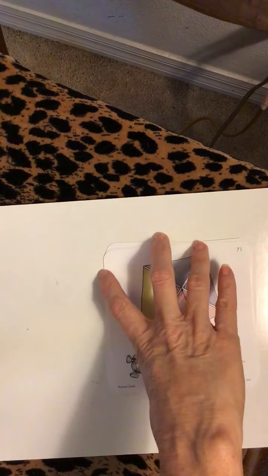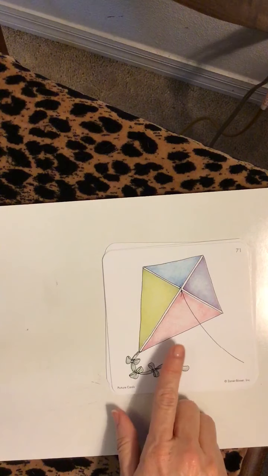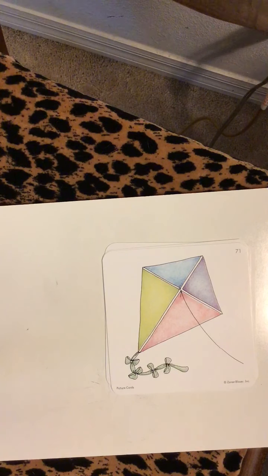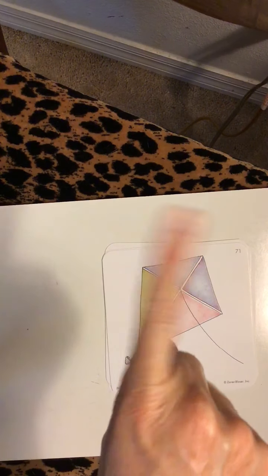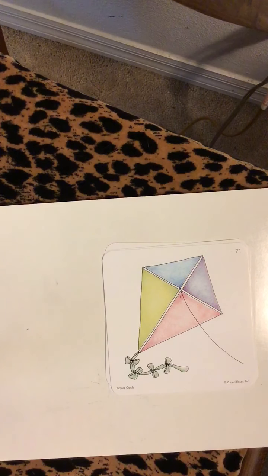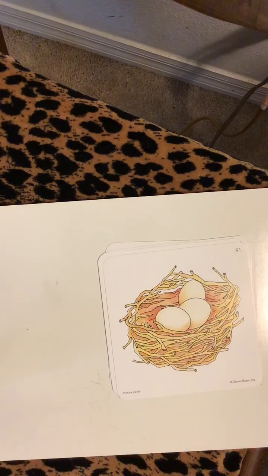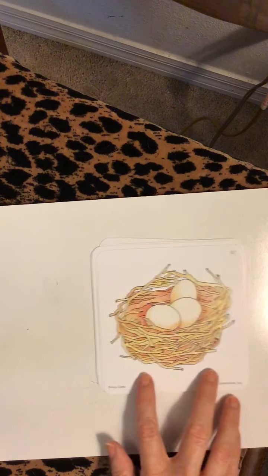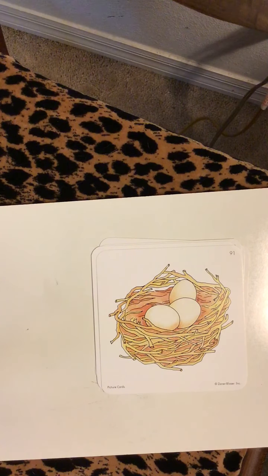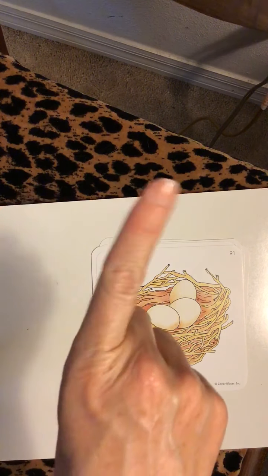Next one. I can't wait to go back to the beach and fly a kite. What middle sound do you hear in the word kite? I. Is that a U? No. No jumping. Next one. These eggs are in a what? A nest. Can you say the word nest? Make sure you're saying these words with me. What middle sound do you hear in the word nest? Is that a U? Nope.